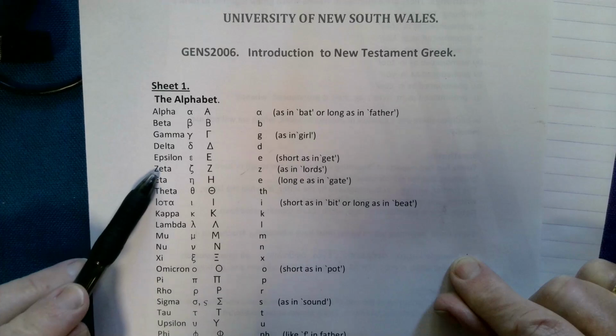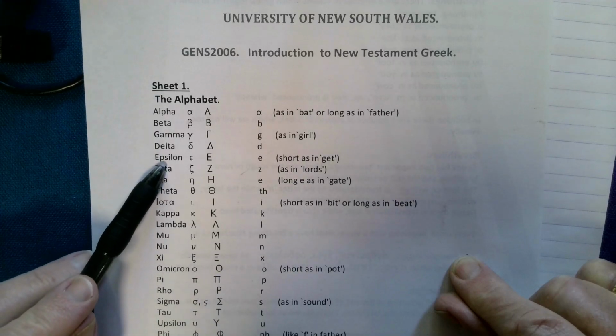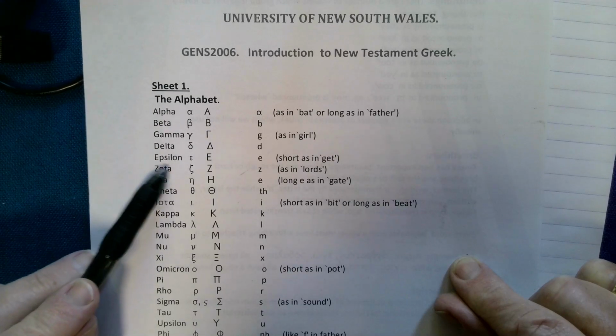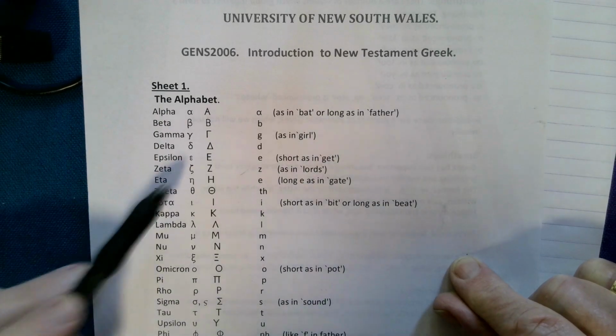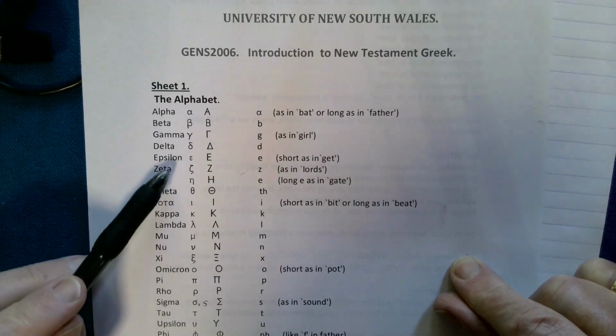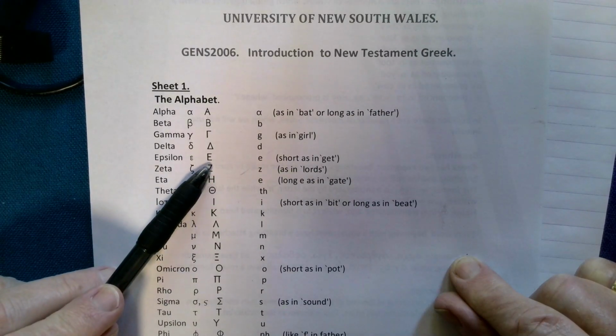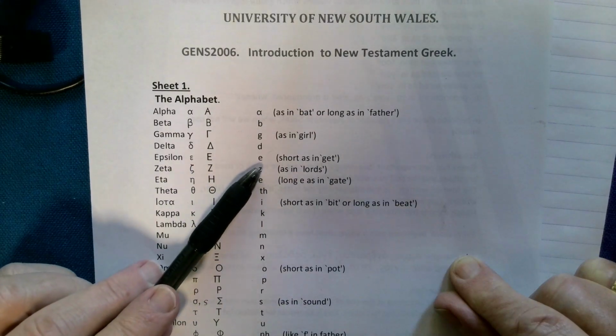Epsilon, this is literally, psilos is light, and epsilon is light E, and it looks much like our letter E. Capital E looks exactly like our capital E. It's pronounced as a short E as in get.